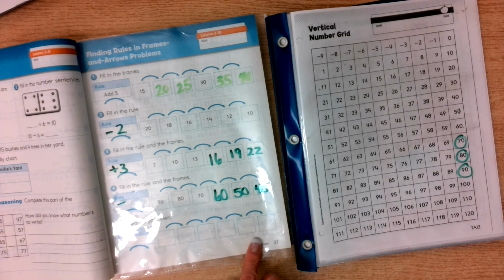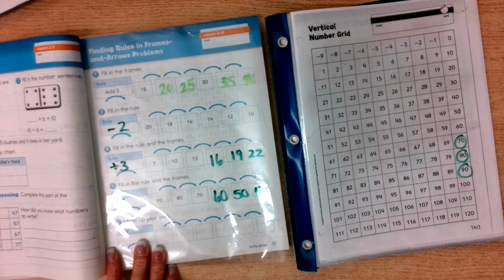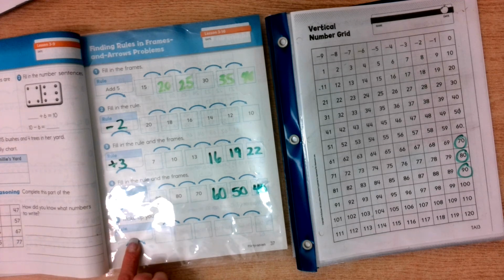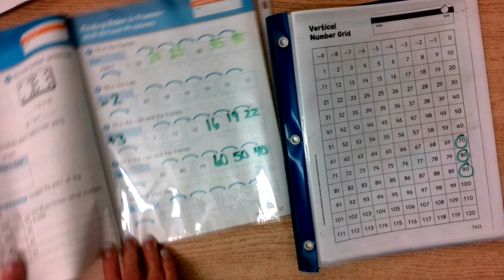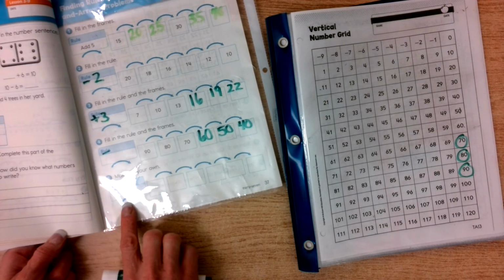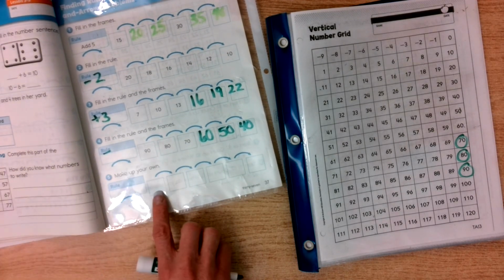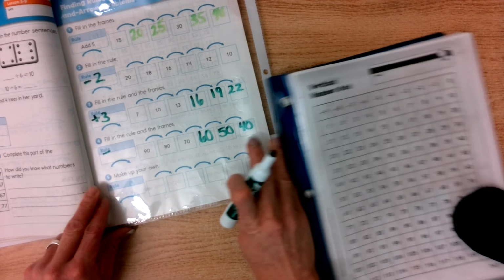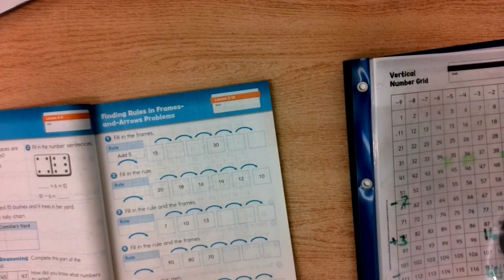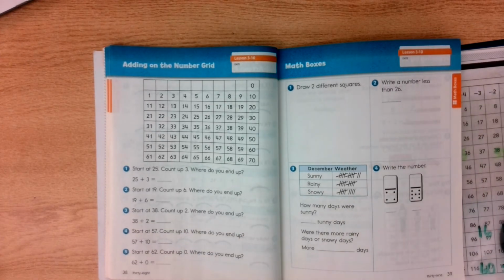Now you get to make your own. Okay, this one says make your own. So I would come up with a rule, very blurry tonight, sorry, and then fill in the numbers. Okay? All right, have fun doing that last one. So now, if you need to pause the video, you can. I'm going to take you on to the next 2 pages. I'm not going to do them, I'm just going to explain them.